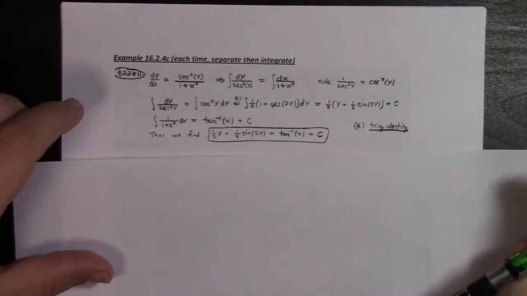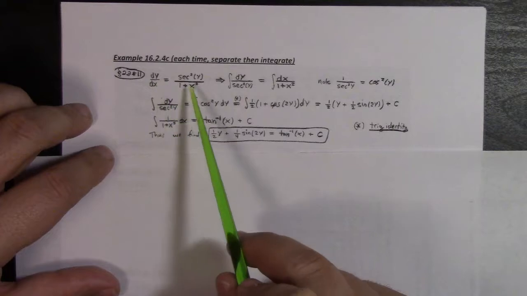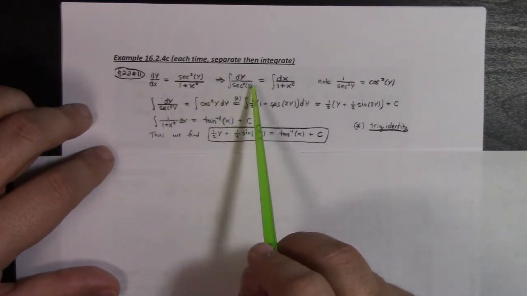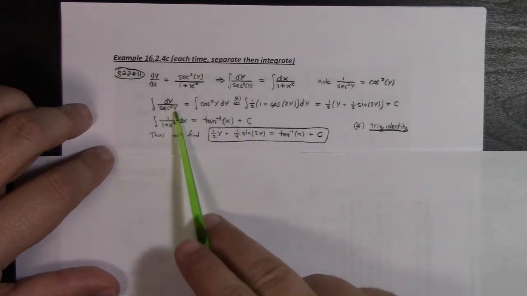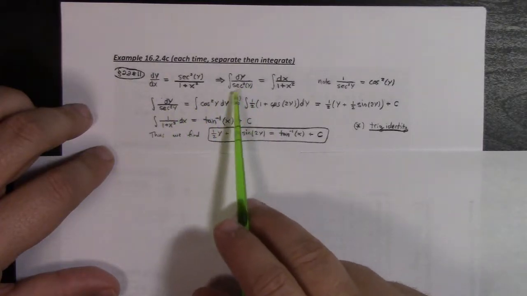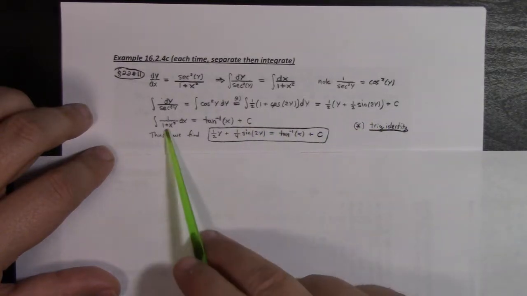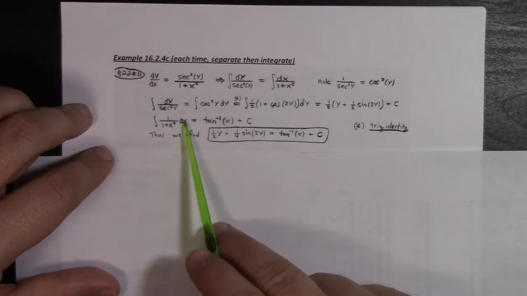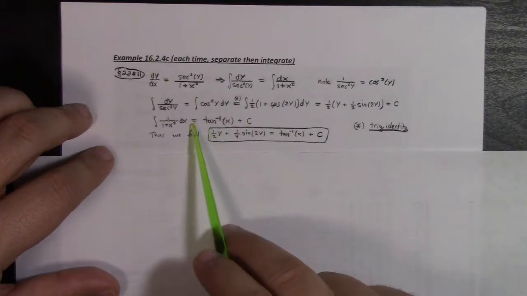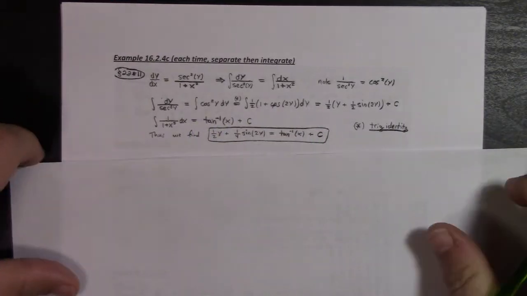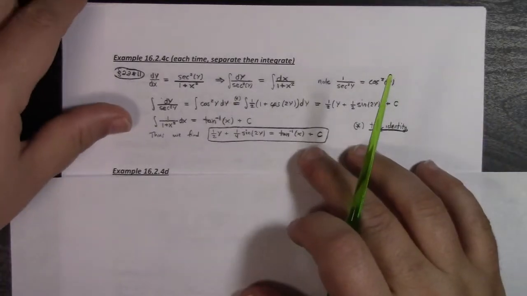We'll keep going. So here I have dy dx equal to secant squared over 1 plus x squared. So I separate and integrate. Of course, the integral of 1 over secant squared is the integral of cosine squared, which we know how to do. And the integral of 1 dx over 1 plus x squared is, well, that's inverse tangent. So there you have it, folks. There's my implicit solution.